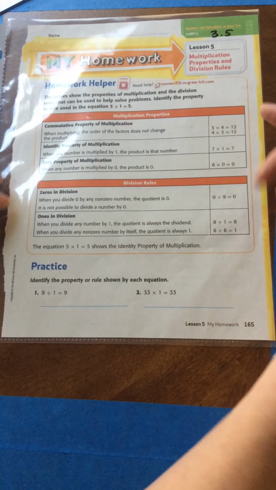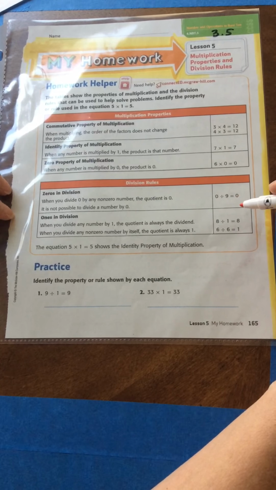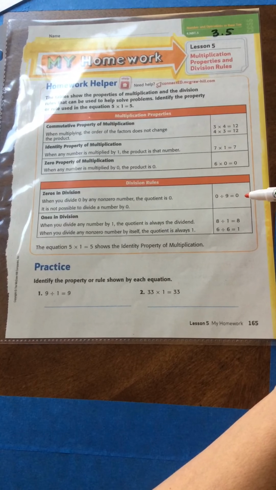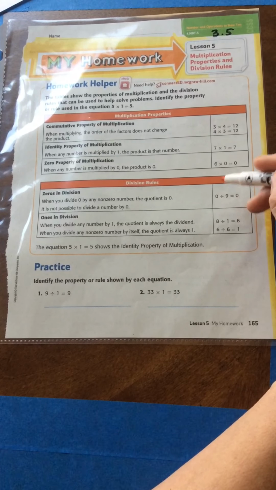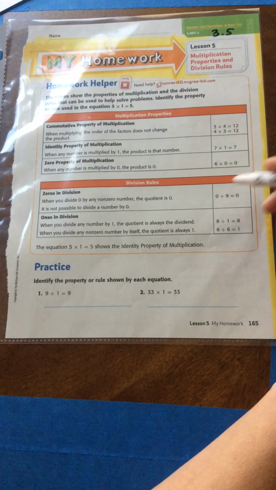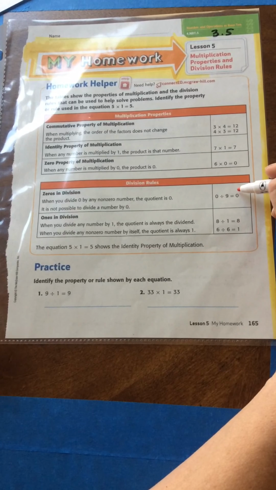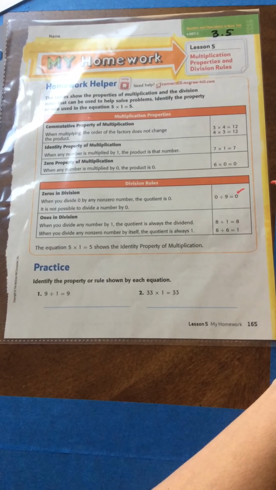So now let's look at the division rules. Zeros in division. When you divide 0 by any non-zero number, the quotient is 0. 0 divided by 9 is 0. You can't divide it. There's nothing to do. So it goes in 0 times. There's no 9s in 0.